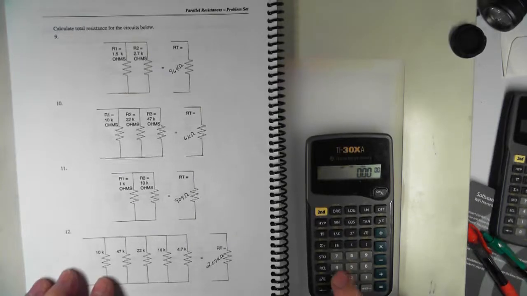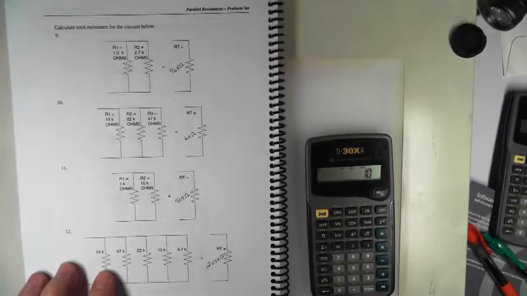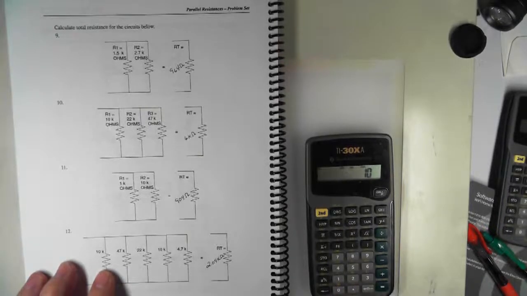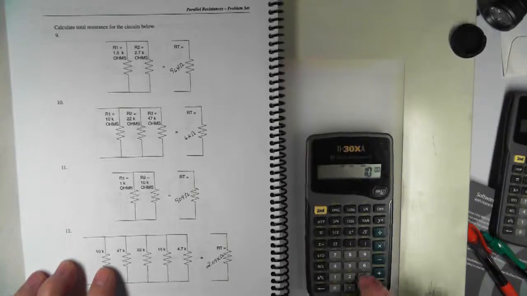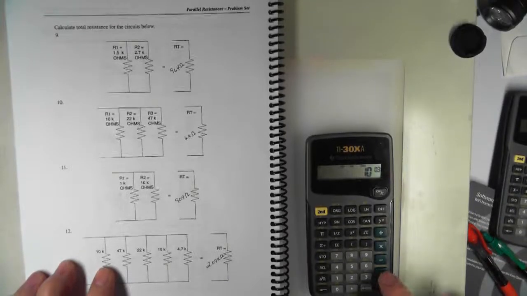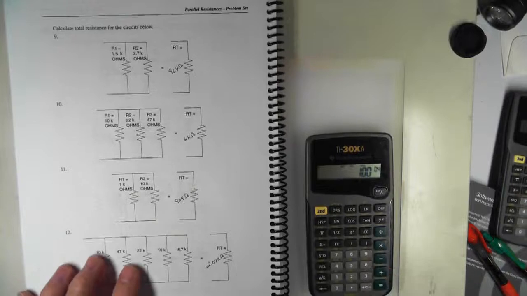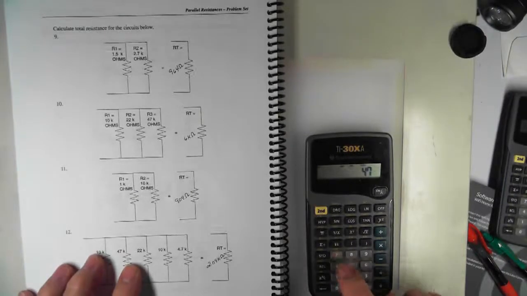First I'm going to put in 10 for the 10K. Now here's what some of you are having a problem with. We hit double E to put in the exponent, and in this case it's 10K, so that's 3. And then I hit plus. Next I put in 47, hit double E for the exponent, and put in a 3.